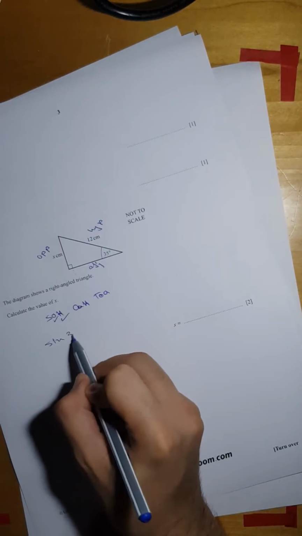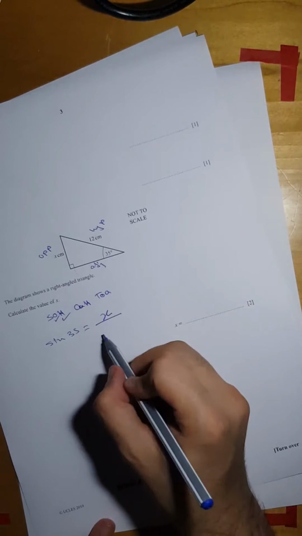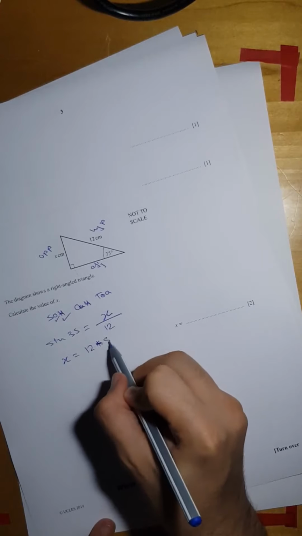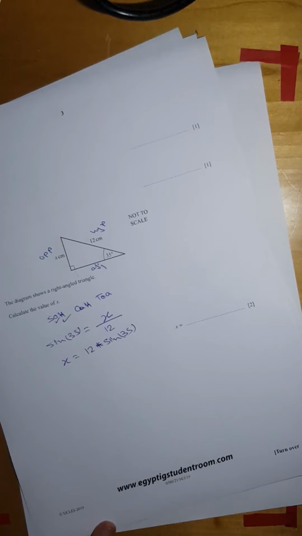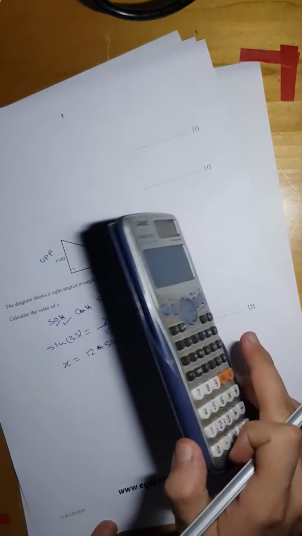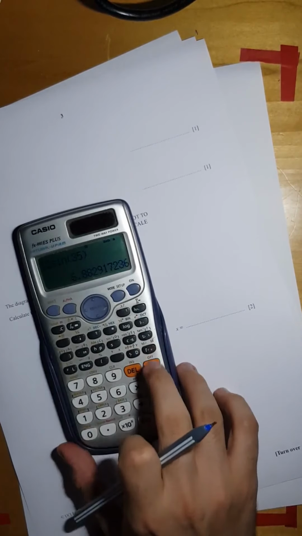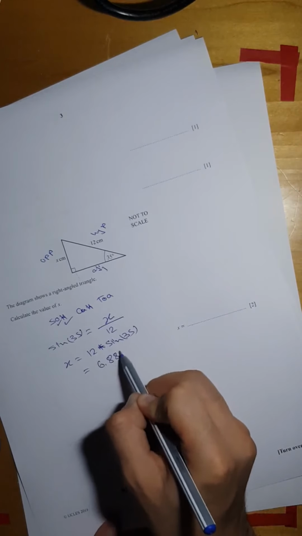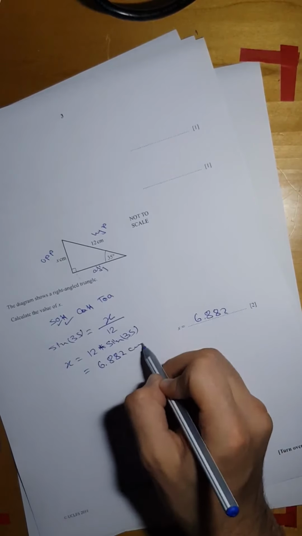So sine 35 equals opposite, which is x, over hypotenuse, which is 12. Hence x equals 12 multiplied by sine 35. Okay, calculate that by the calculator. 12 sine 35 equals to 6.882. Easy enough, right?